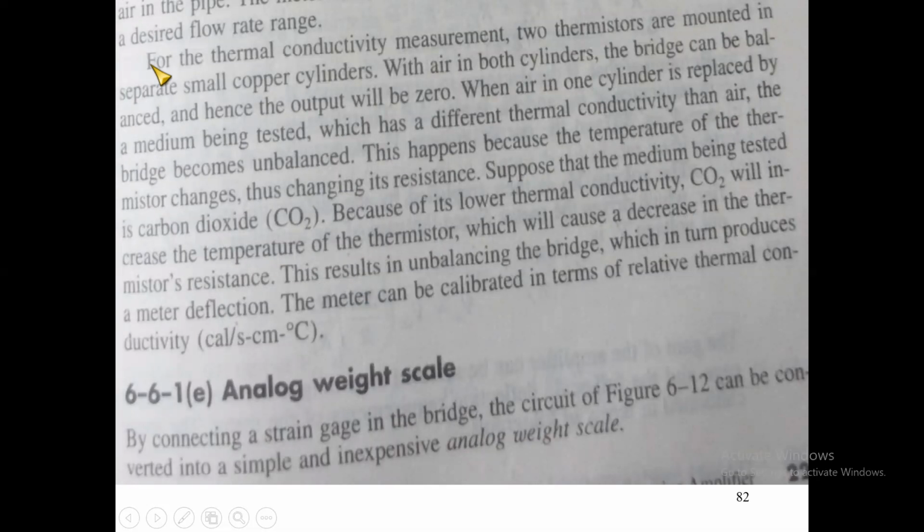For thermal conductivity measurement, two thermistors are mounted in separate copper cylinders. With air in both cylinders, the bridge can be balanced and hence the output will be zero.